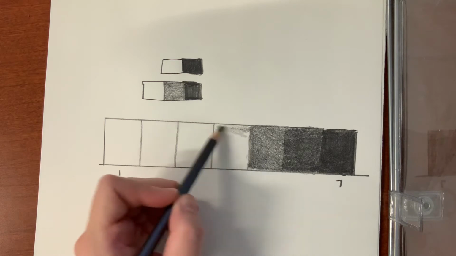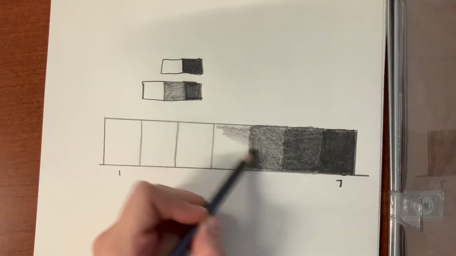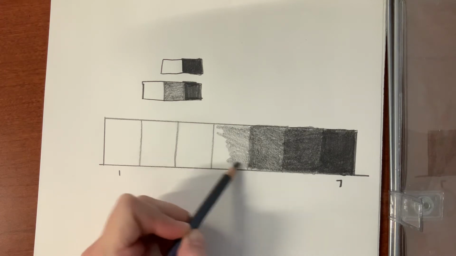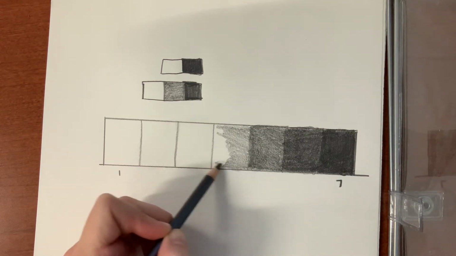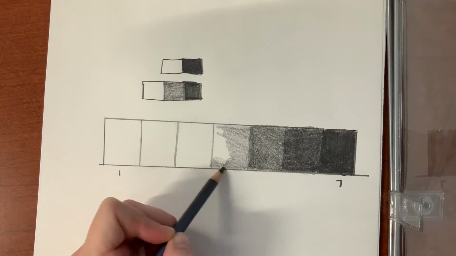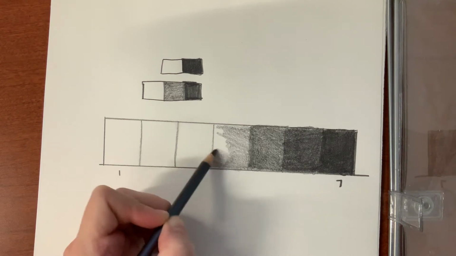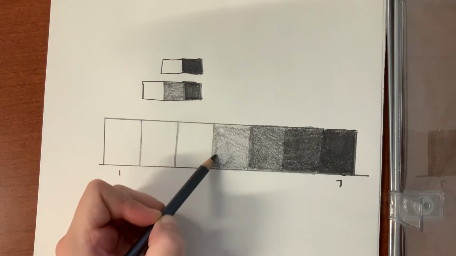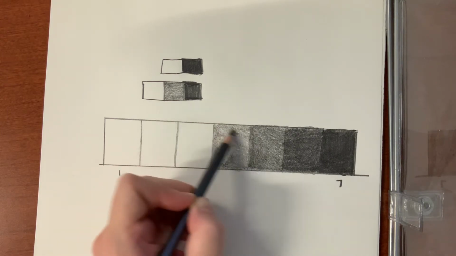Then we'll add another one right here. And I'm not pressing down super hard with our pencil right now. That's something that's going to take practice. I'm just lightly adding it in.